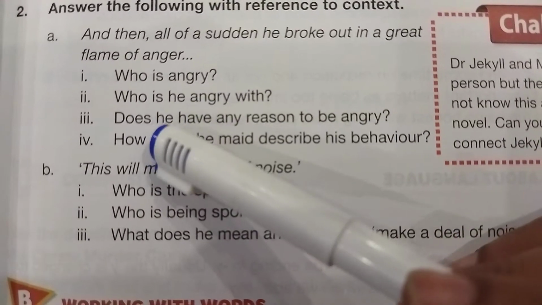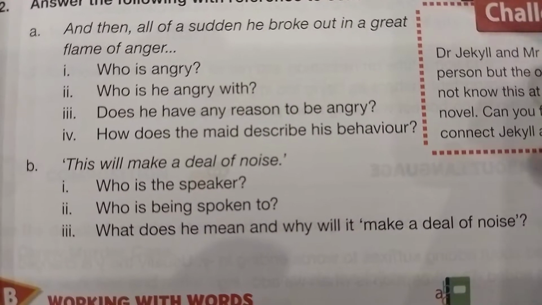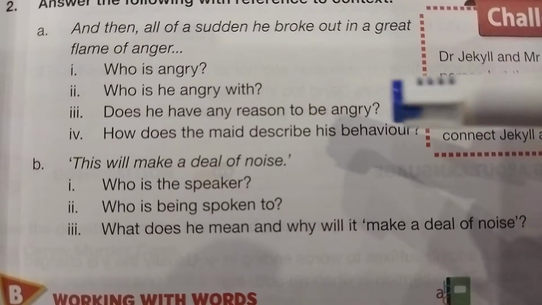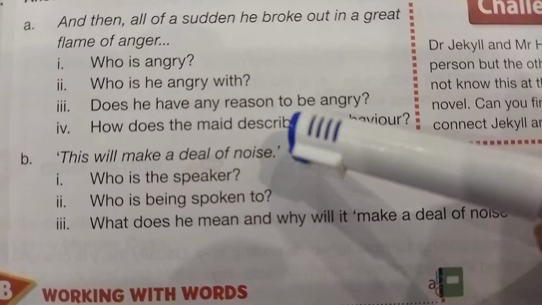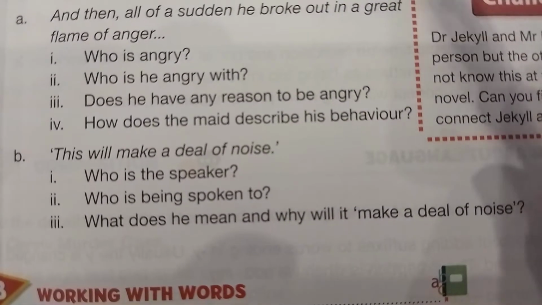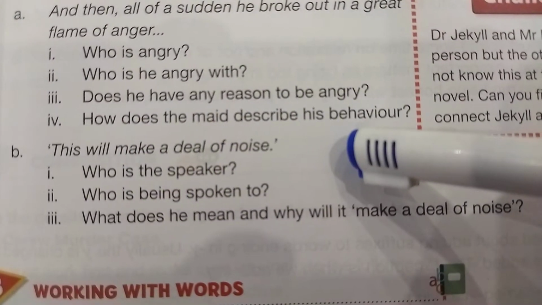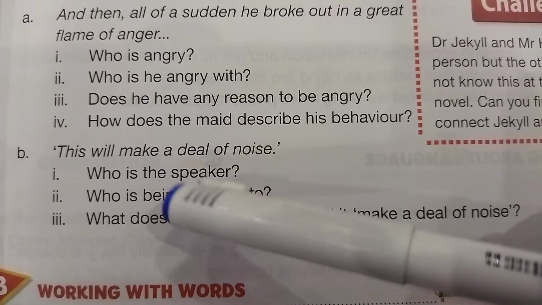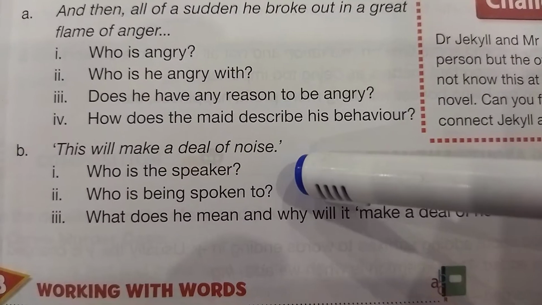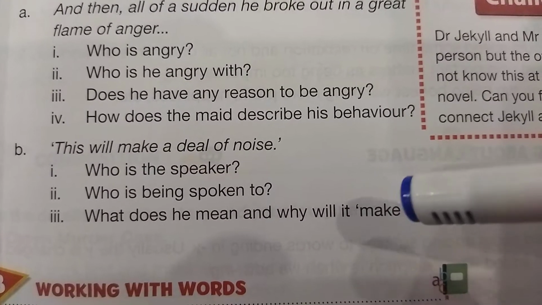Number 3, does he have any reason to be angry? Did Mr. Hyde have some reason behind getting angry? Not according to the witness. He had no reason for getting angry. So the witness told us that he got angry without any reason. And how does the maid describe his behavior? Mr. Hyde's behavior. She told us that it was like that of a madman with ape-like fury. This is the answer. That is, his behavior was like an ape.